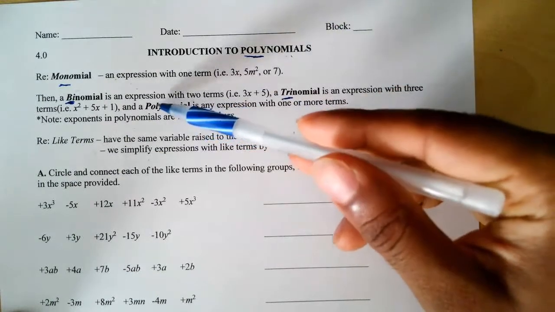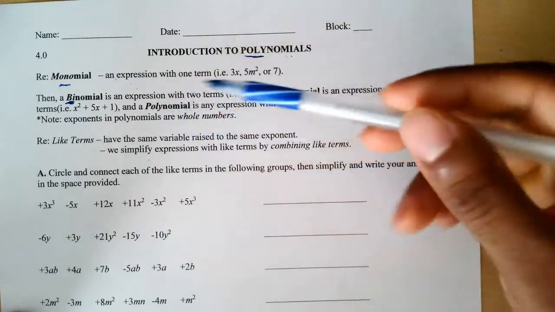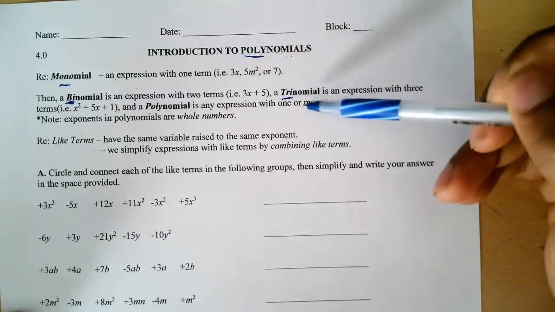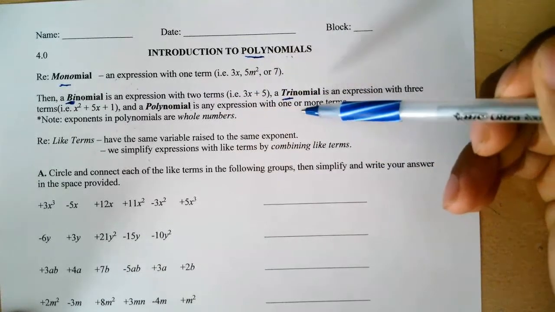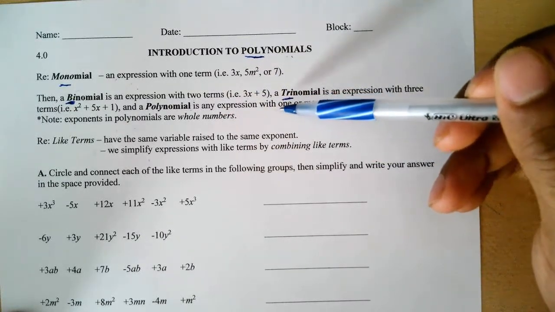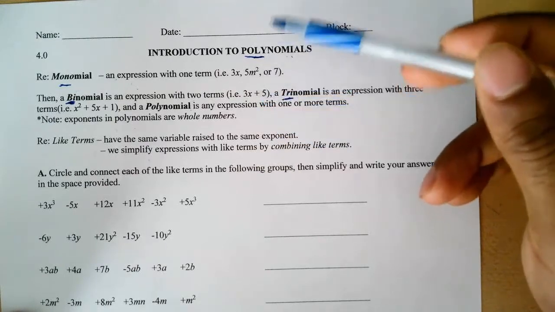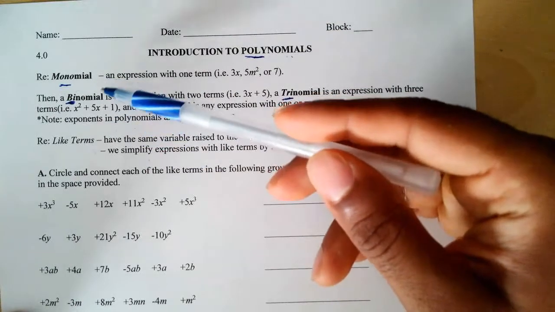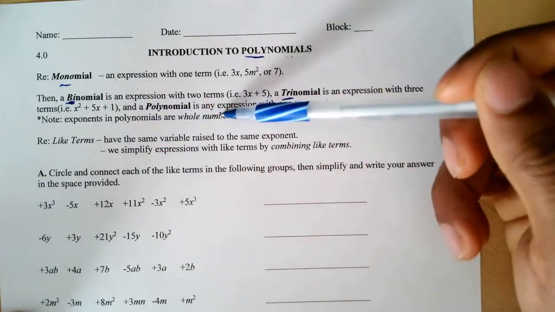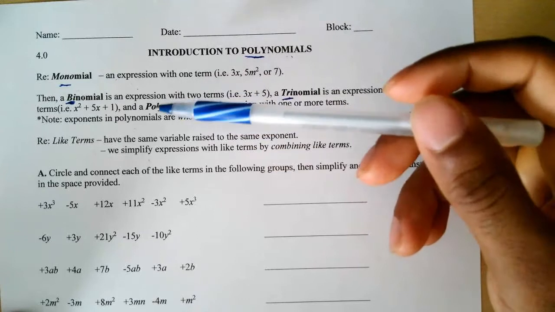A polynomial, poly just means many. So we're looking at things with many terms, more than one term. So any expression with one or more terms. Well, I guess one term technically is not a polynomial. So if it's two or more terms, it's a polynomial. The exponents in polynomials are whole numbers. So we'll look at that.